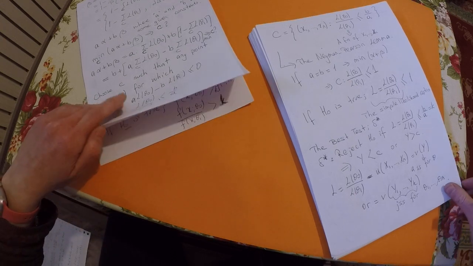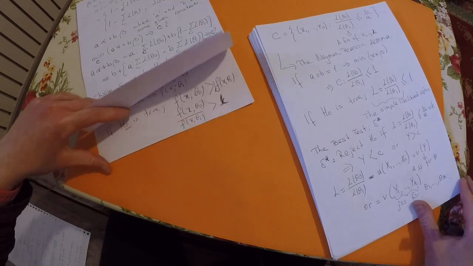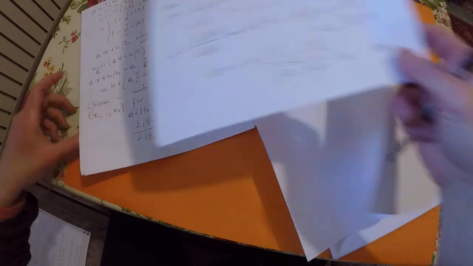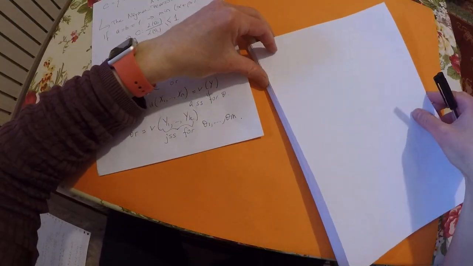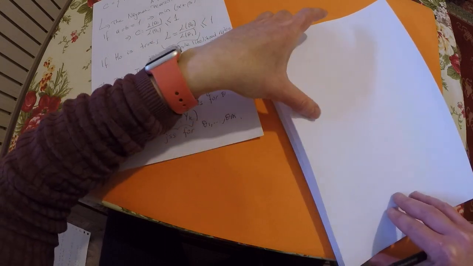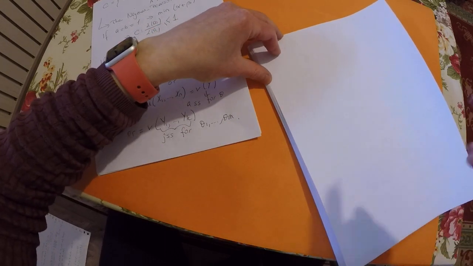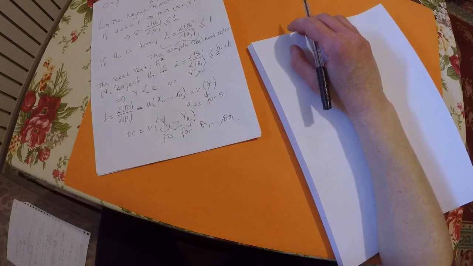Okay, so let's show that this testing procedure gives us the best test or the most powerful test. So how can we do that? We can compare its power with the power of the other tests.